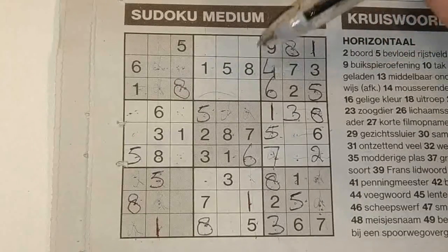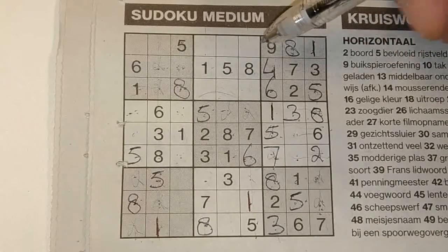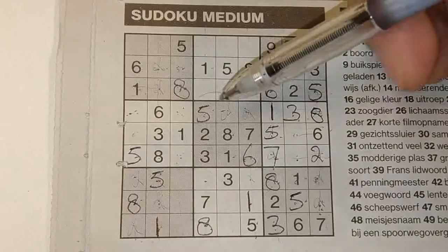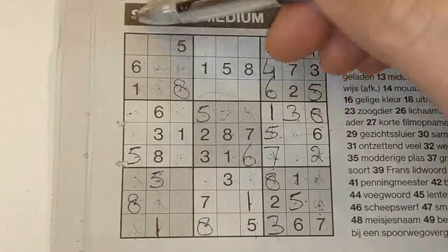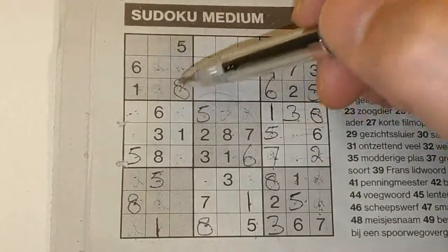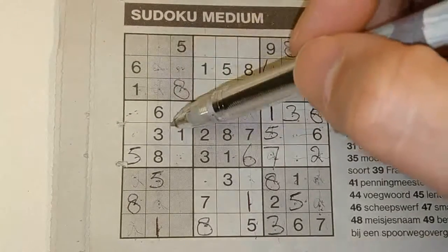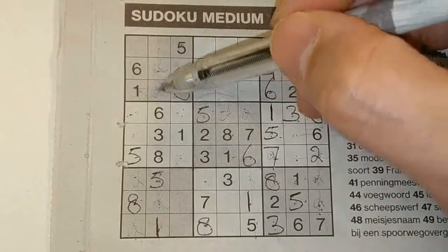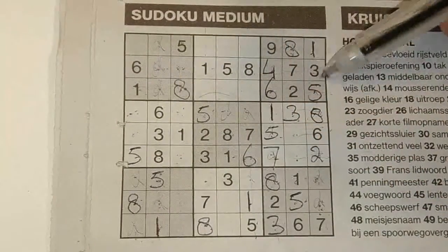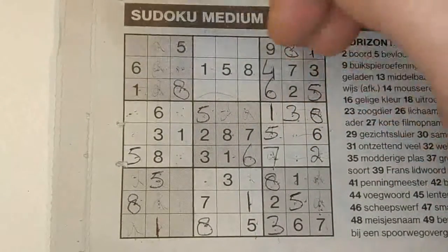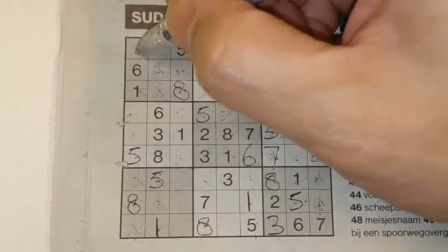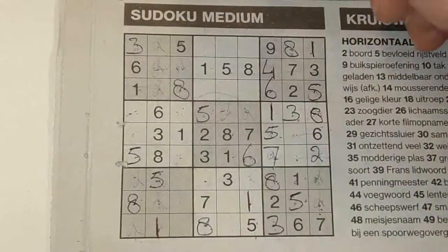1, 5 and 8. 5 and 8. 3. Yes, this big square. 1, 2, 3, 4, 5. 5 missing numbers. One of the missing numbers is a 3. We have a 3 here, so no 3 in these 3 boxes. There is a 3, so no 3 in these 2 boxes. 1 box remains for the 3, it should be this one.